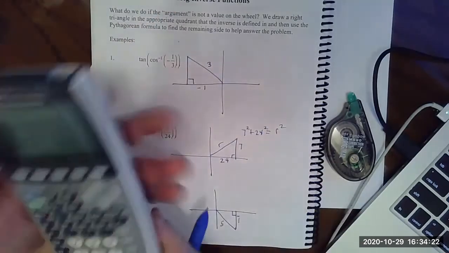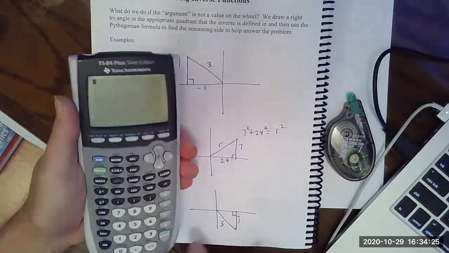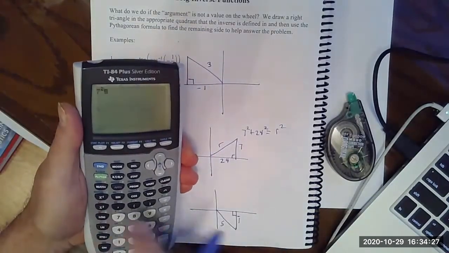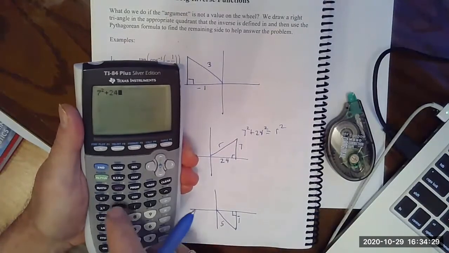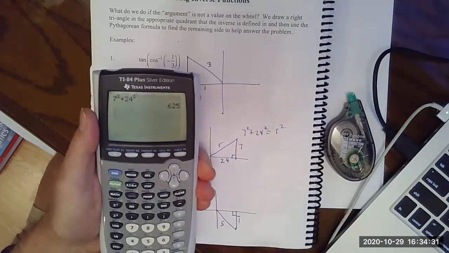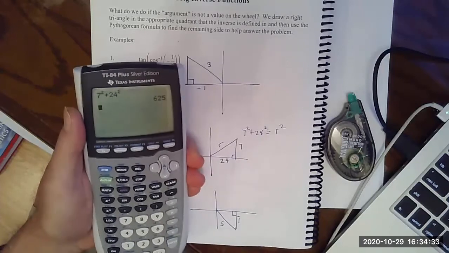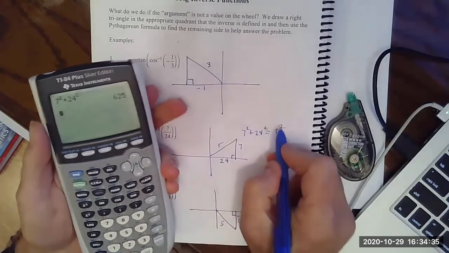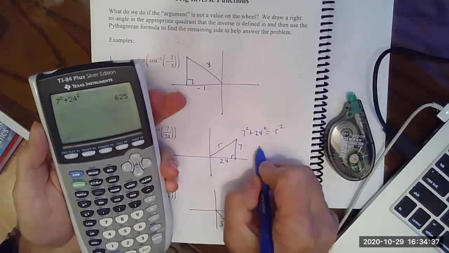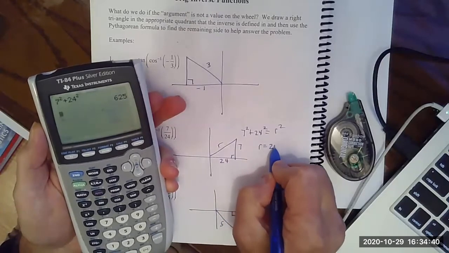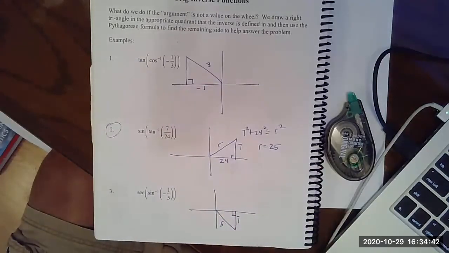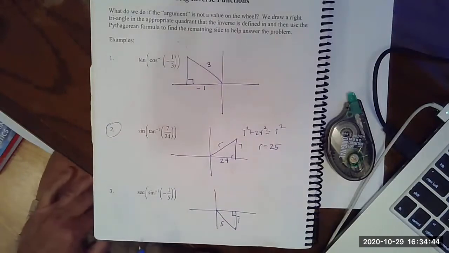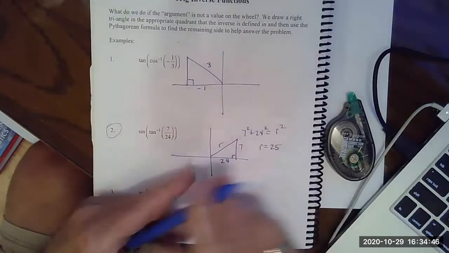And take the square root of that. I think it's 25. Yeah, I know it's 25. Okay, so R is equal to 25. You never have a negative with the hypotenuse. So this is 25.